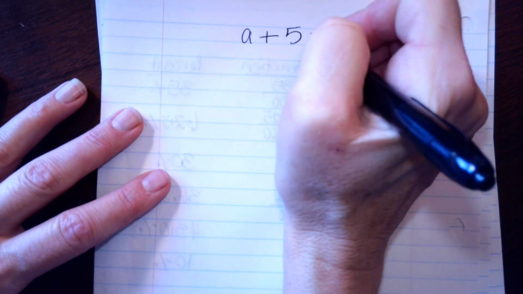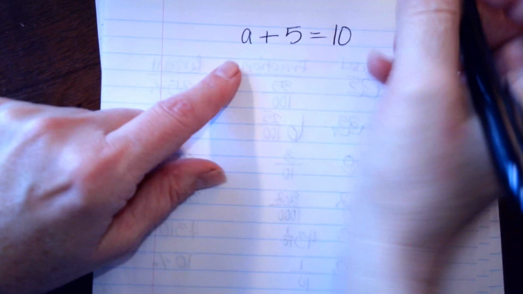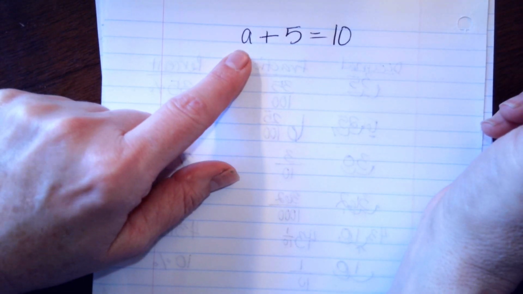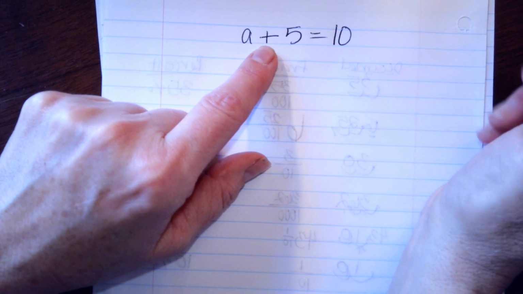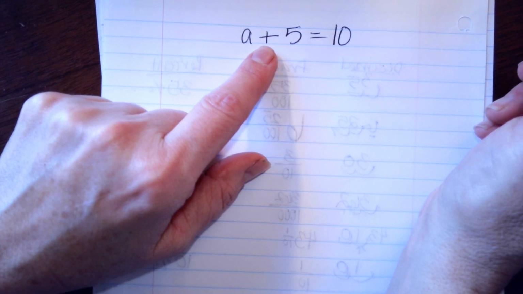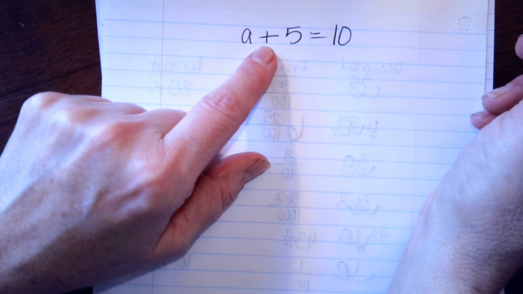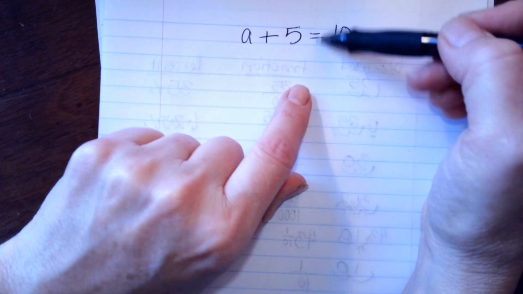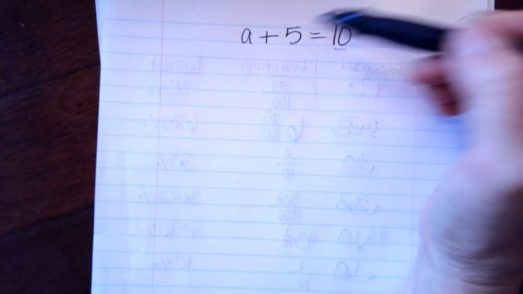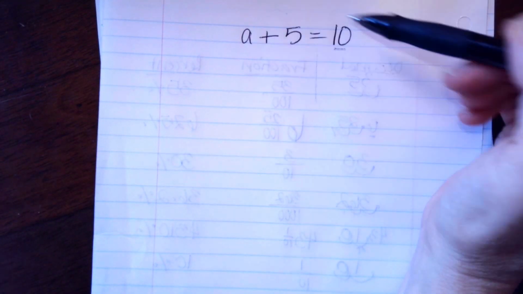So you have a letter, and then you have a plus or a minus or a multiplication or a division, and then you have another number, and then you have an equal sign, and then you have what this part of the equation equals.